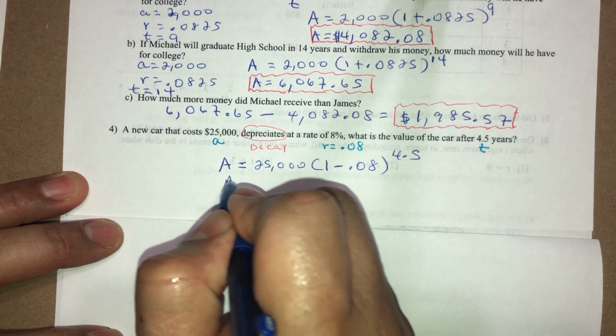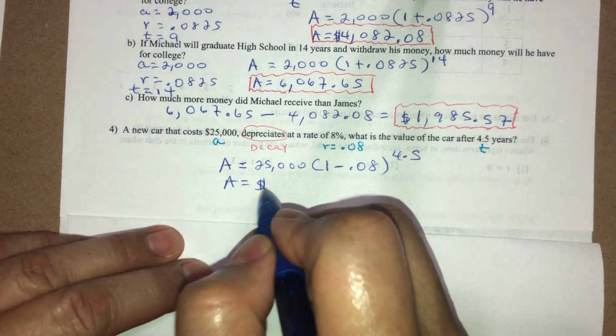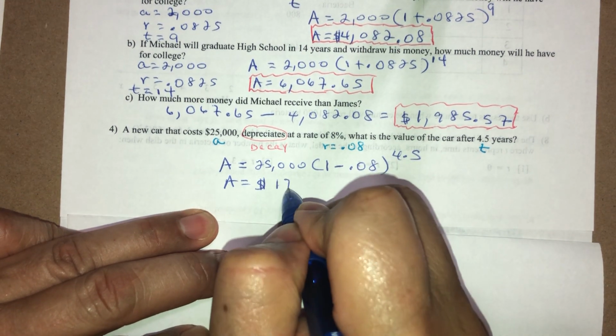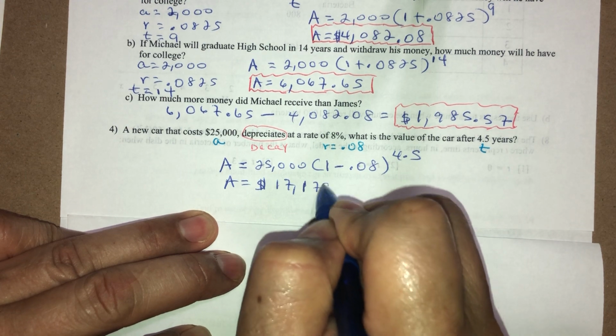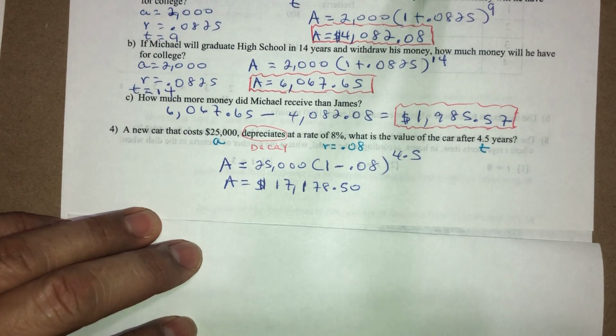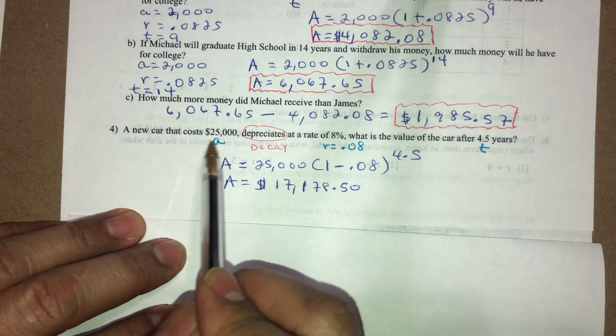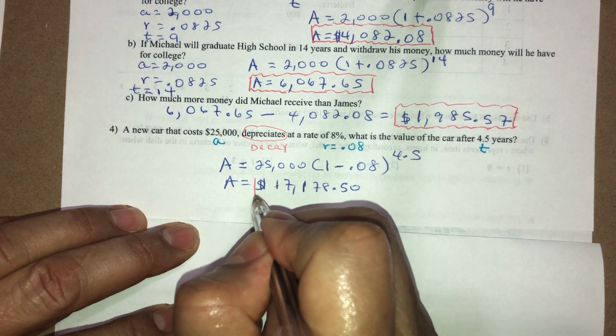So the answer here is what you said before. The car will cost after 4.5 years $17,168 with 50 cents. So clearly you saw that from 25 to 17 is a reduction. So it's a decay.